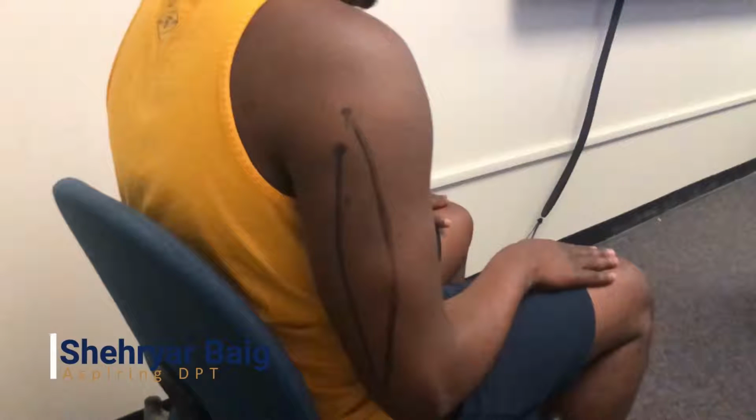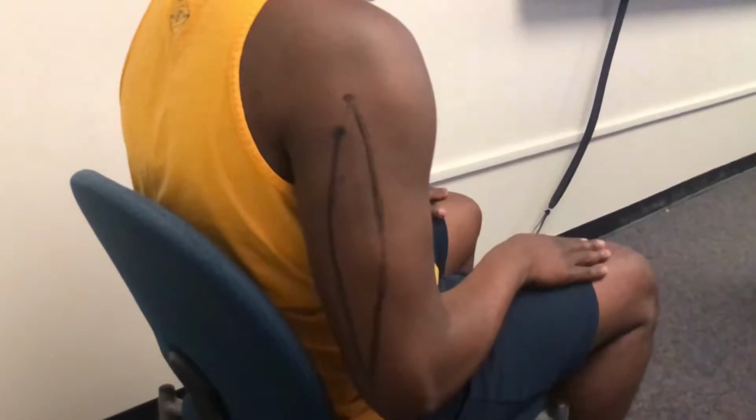Hey, my name is Shariar, and I'm going to be explaining this activity of daily living, raising yourself from a chair. And I'm going to be explaining what your triceps brachii muscles do during this process. So, while you raise yourself from the chair, the action that occurs at your humeral ulnar joint is extension. And with the effects of gravity, that will be flexion.